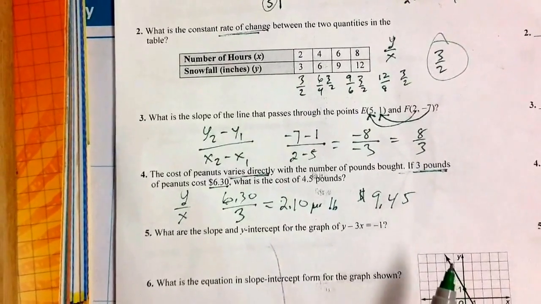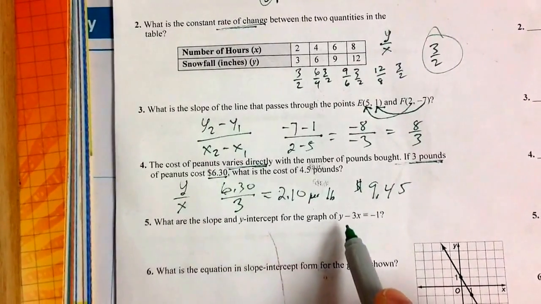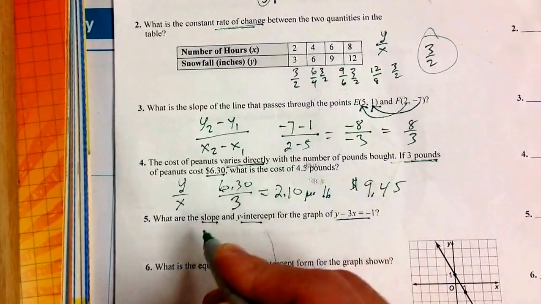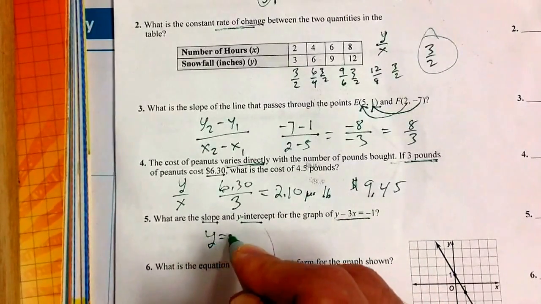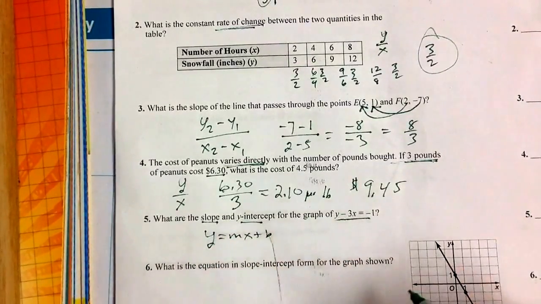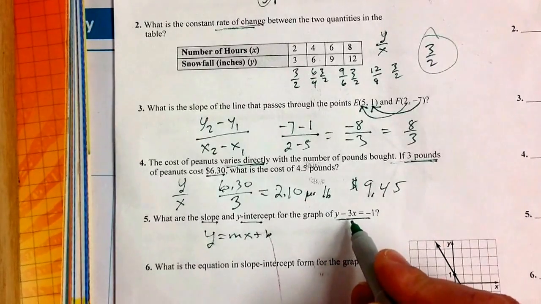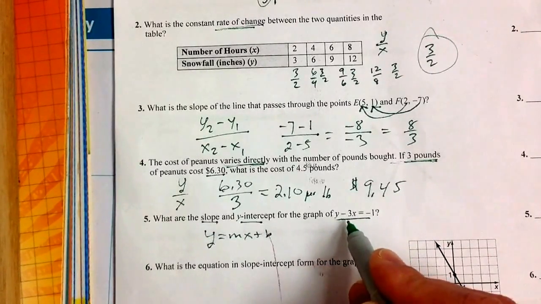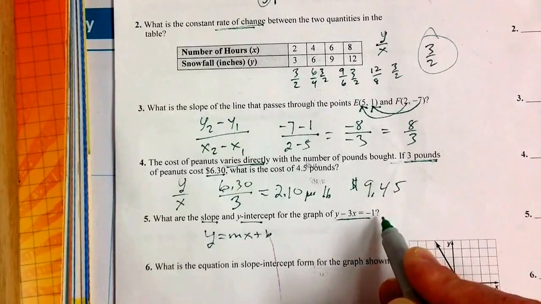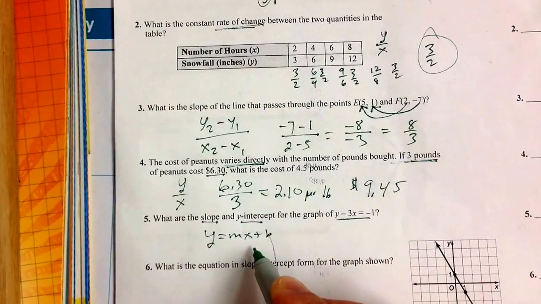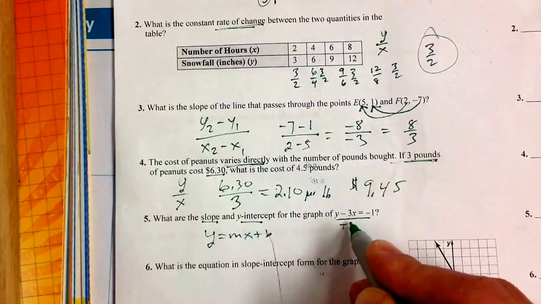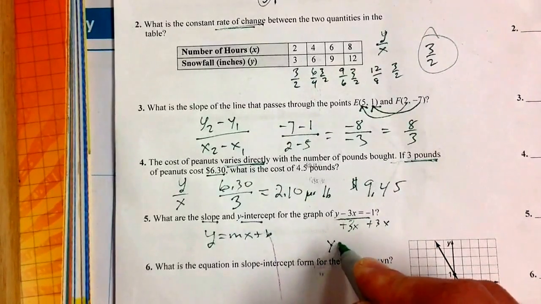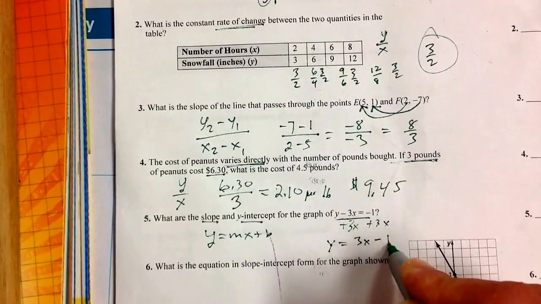All right, number 5. What are the slope and y-intercept for the graph? When they're asking for the slope and the y-intercept, they want it in slope-intercept form, which is y equals mx plus b. All right? This is not quite solved for y yet. This minus 3x is on the same side as the y. We want to move that over here and write this equation in the slope-intercept form. So I'm going to add 3x to both sides, and I get y equals 3x minus 1.